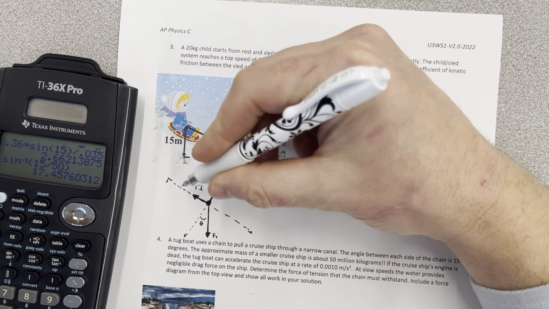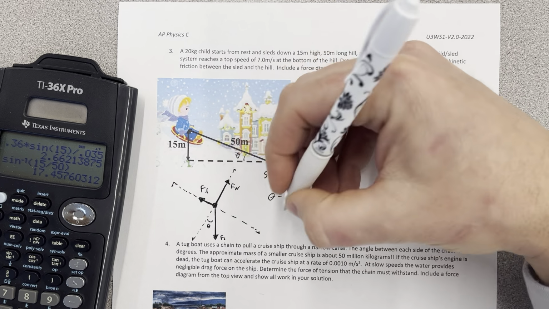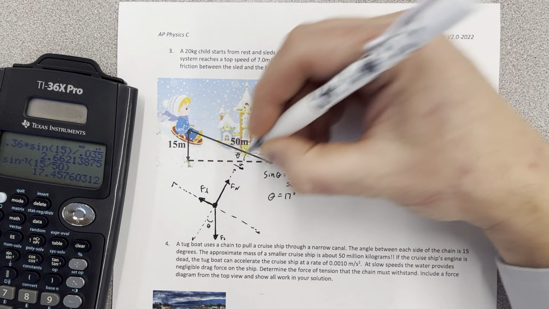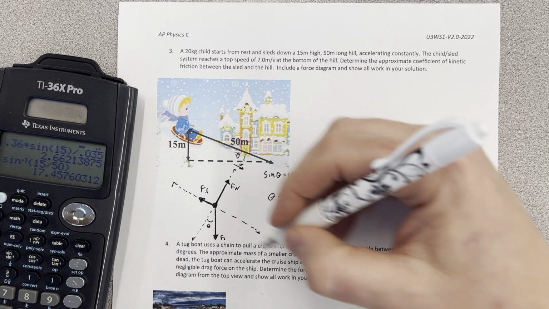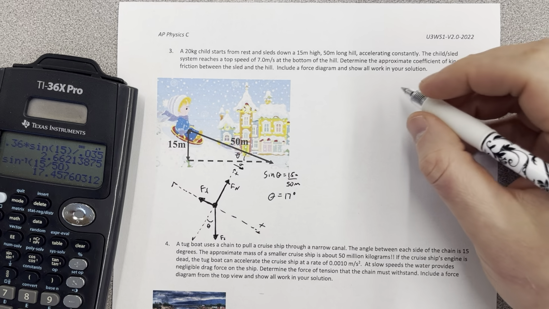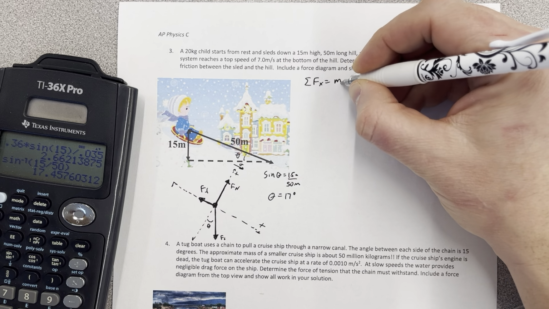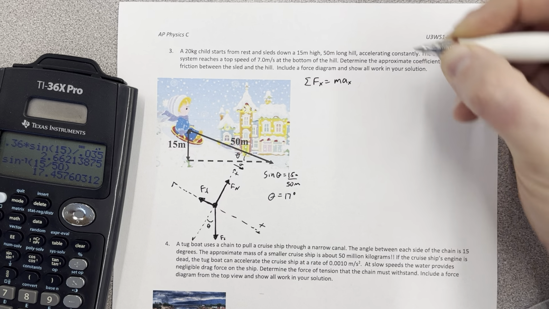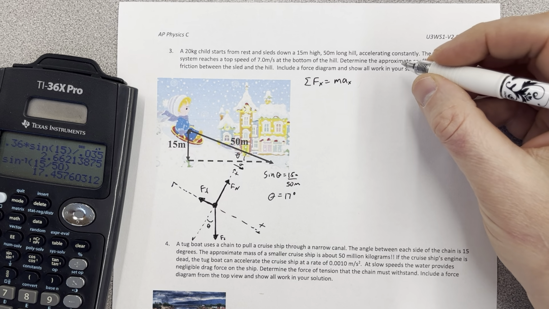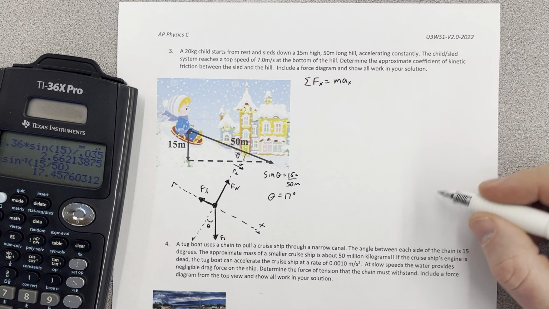So the object's accelerating down the ramp, right? So the acceleration's this way. I usually like to leave room there. Acceleration's down the ramp, so make this the positive x direction, and that the positive y. So sum of the forces in the x direction equals mass times acceleration in the x direction. I'm going to do this one a little bit differently: the x direction, then the y direction.